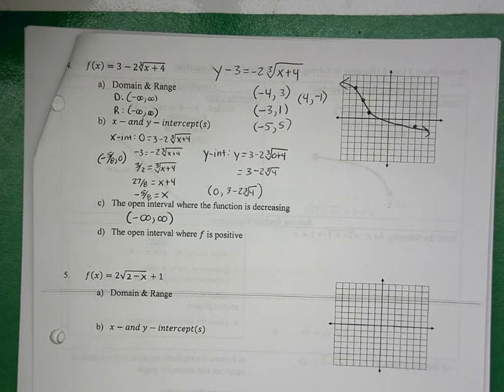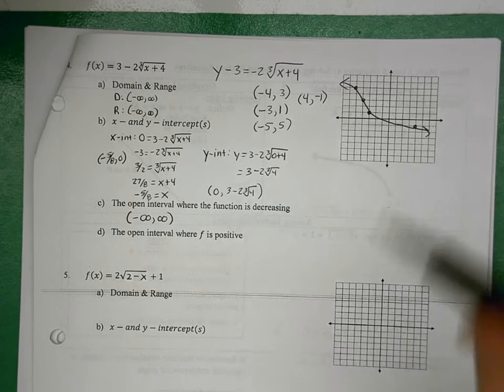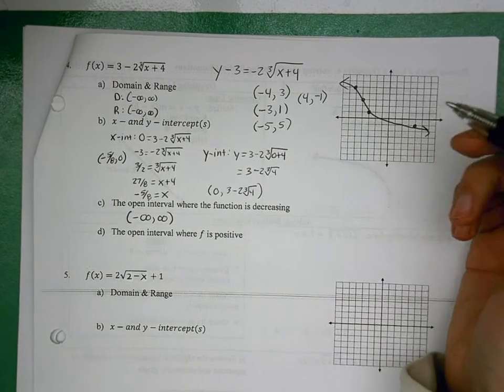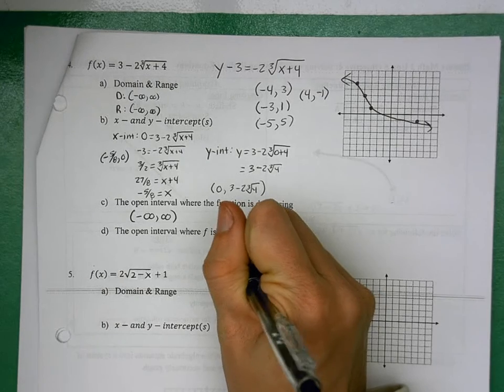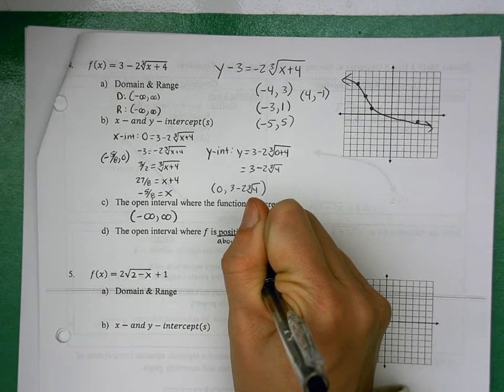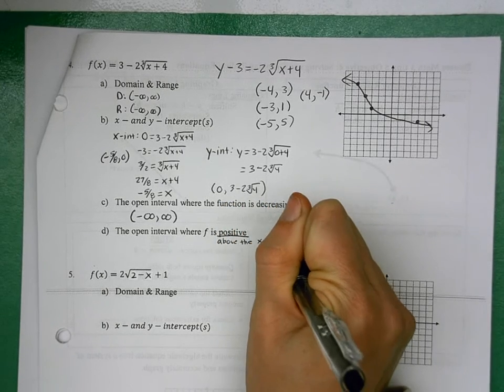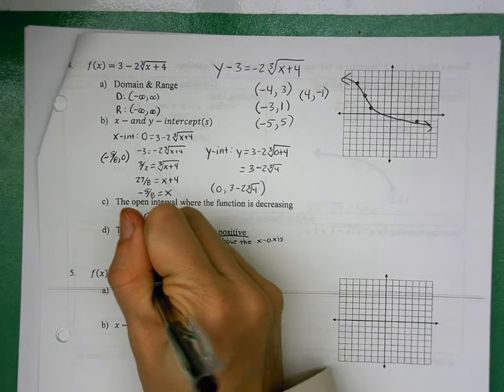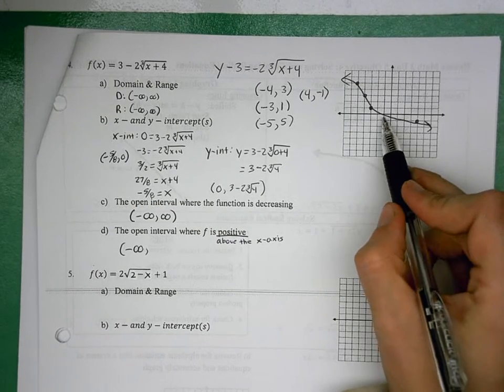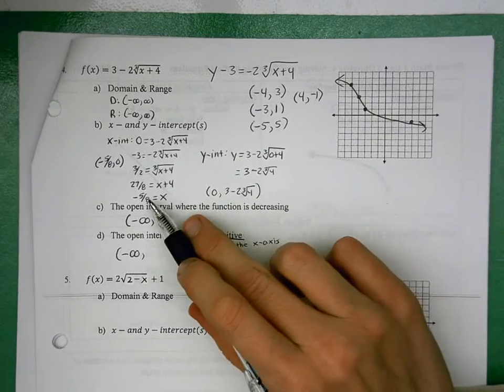And then D, the open interval where f is positive. For a function to be positive, that would mean it would exist above the x-axis. So if you wanted to write that, f positive above the x-axis. So the question is, where am I above the x-axis? I'm above the x-axis from negative infinity all the way to where I crossed the x-axis, which I found out earlier was at negative 5/8.